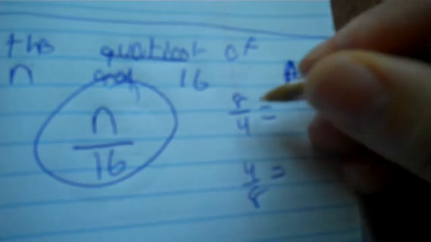Because if I have 8 divided by 4 and 4 divided by 8, the answers are totally different. 8 divided by 4 is 2. But if I take 4 and divide it by 8, that's 0.5. Okay? So you don't have to write that down. I'm just illustrating for you. When you use the line, whatever comes first goes on top. Whatever comes second goes on bottom.